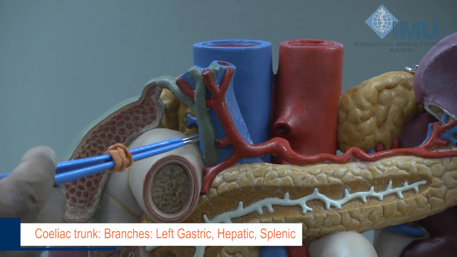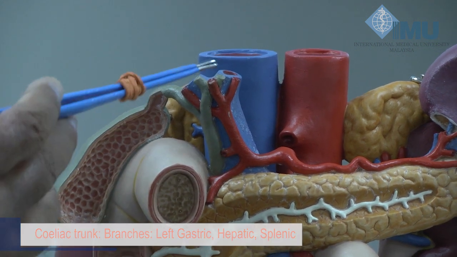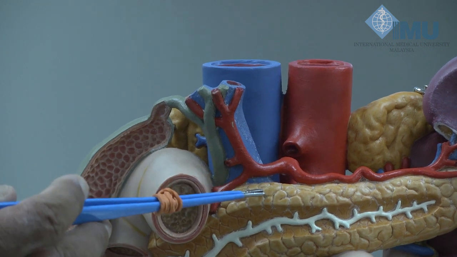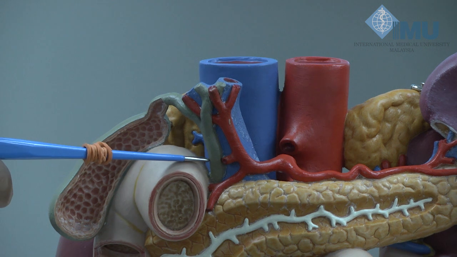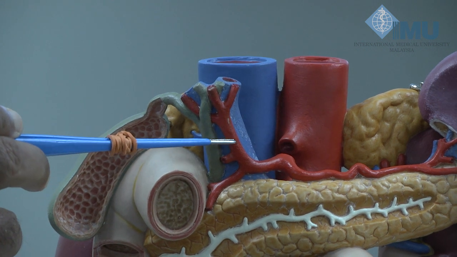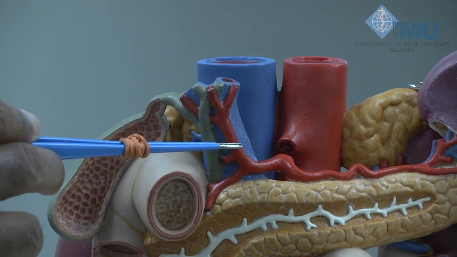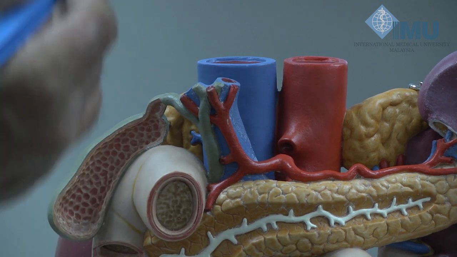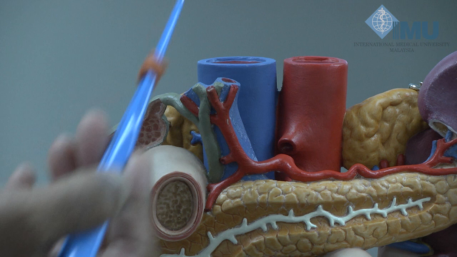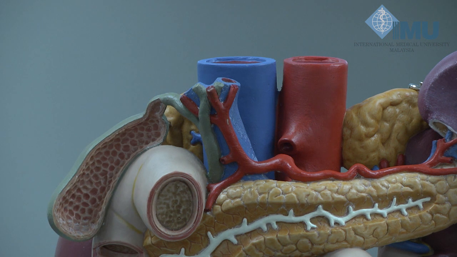So, you can see the 3 vertical vascular structures: portal vein behind, bile duct in front, and hepatic artery in front and to the left, and these 3 structures lie in the right free margin of the lesser omentum and enter into the porta hepatis.